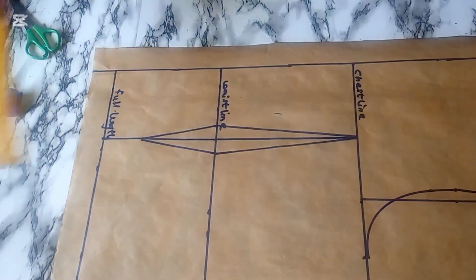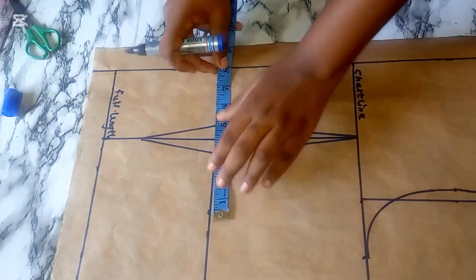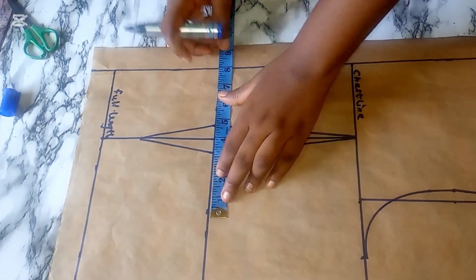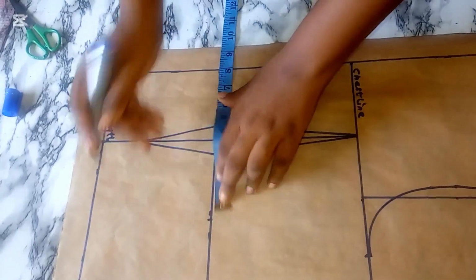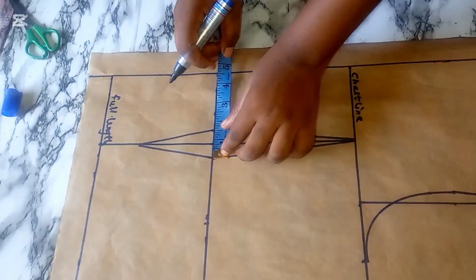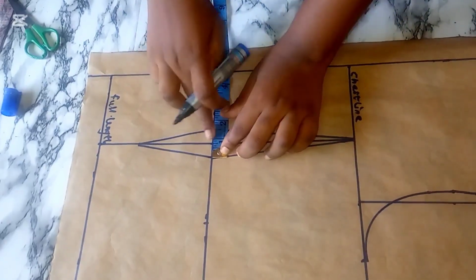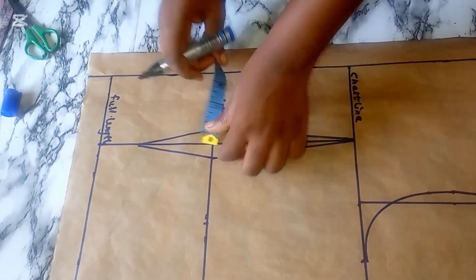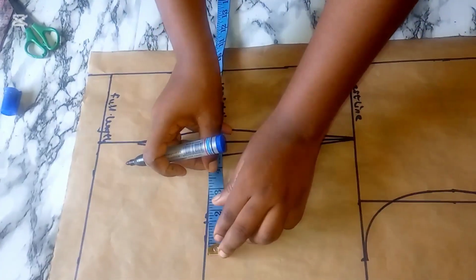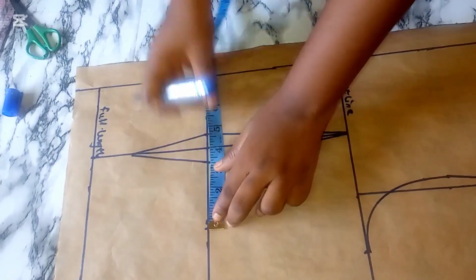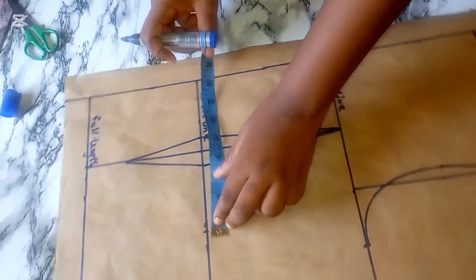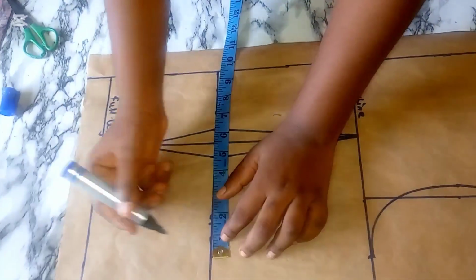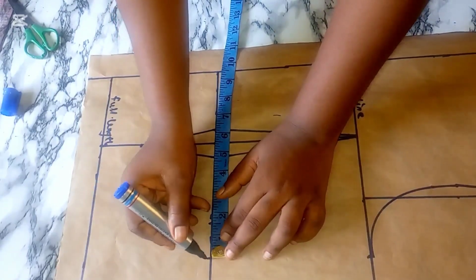So this is what we have. From here we take our waist measurement. My waist measurement is 8. I mark 8. Okay? Then I calculate what I have here. 1.5. 0.75 times 2 is 1.5. I will place that 1.5. Okay. Just let me make sure my line is accurate. I will place that 1.5 here.